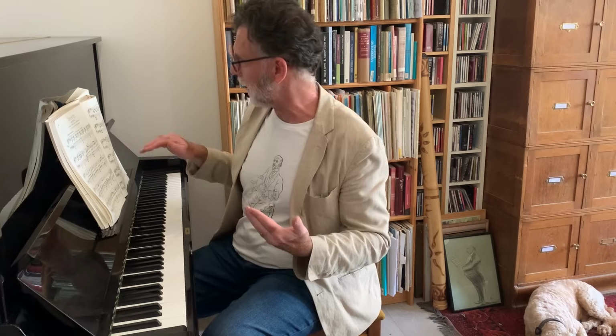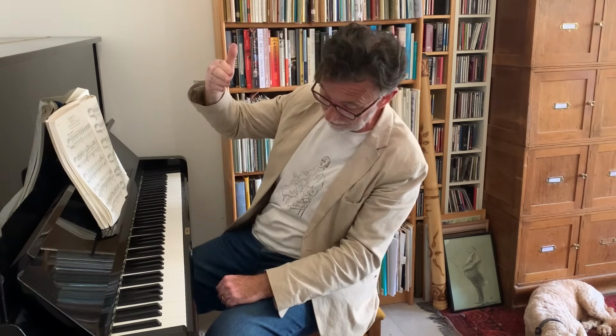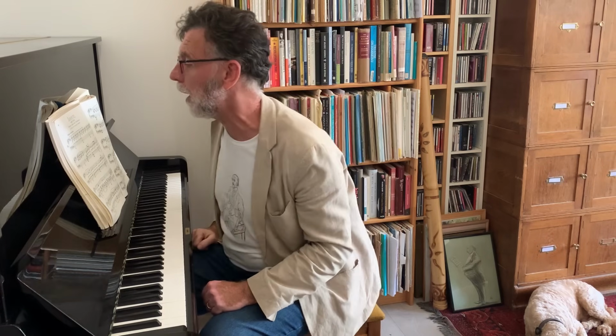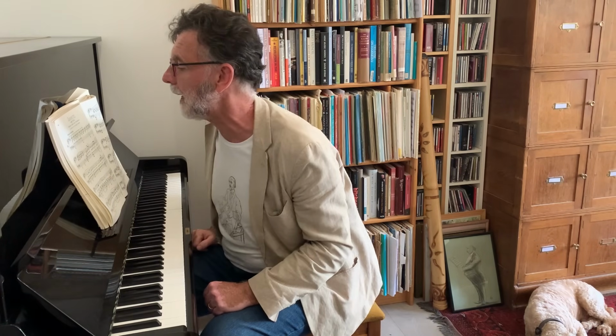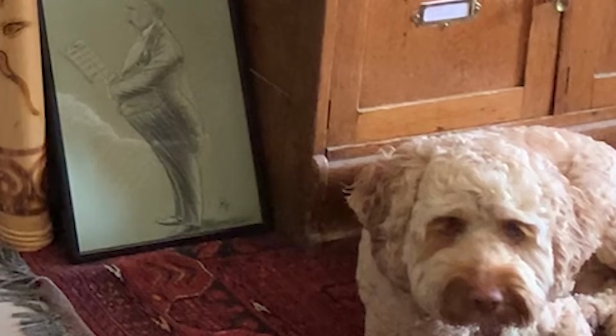The mutes being the dampers on the piano that are, on a modern piano, lifted off the strings by putting the pedal down. And he repeats the instruction between the staves. It says sempre pianissimo e senza sordini. Always pianissimo, always quiet, very quiet, and without mutes.